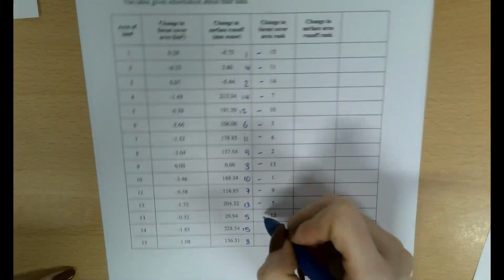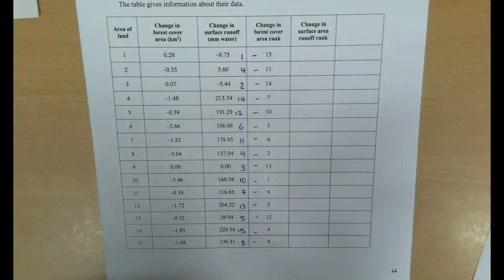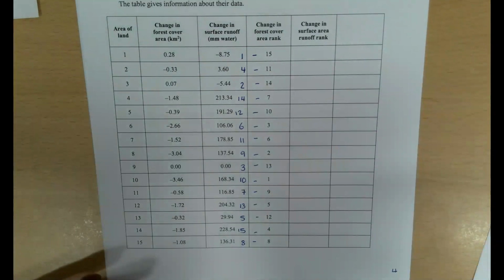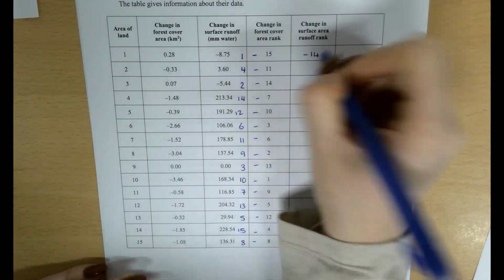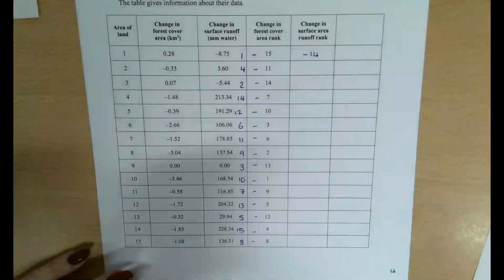Now, strictly speaking, it does not matter which one you take away from the other. If you get the positive of what I get, that's absolutely fine. But 1 take away 15 gives me negative 14.